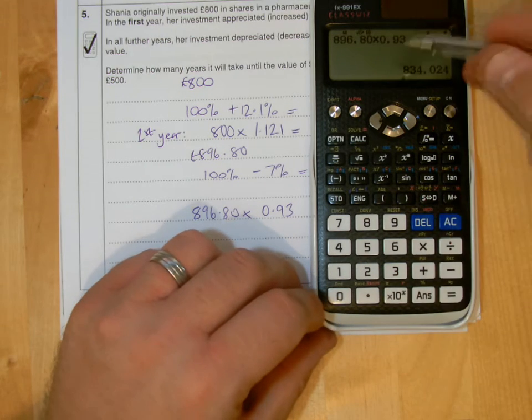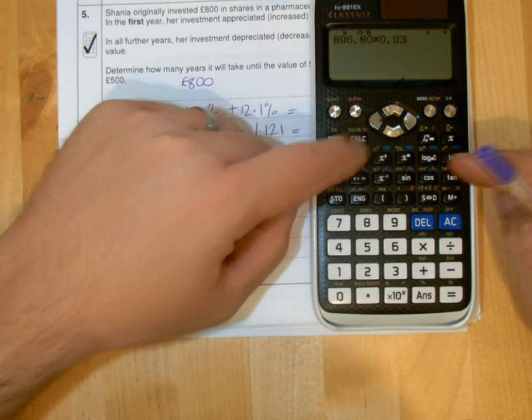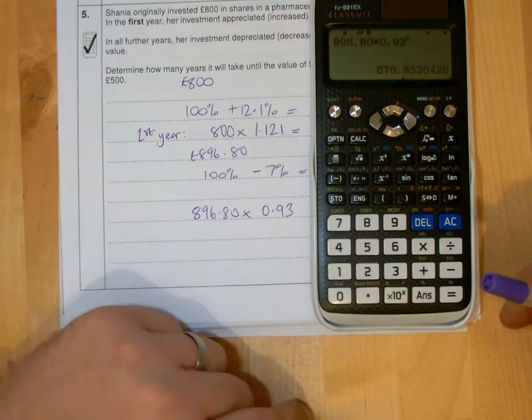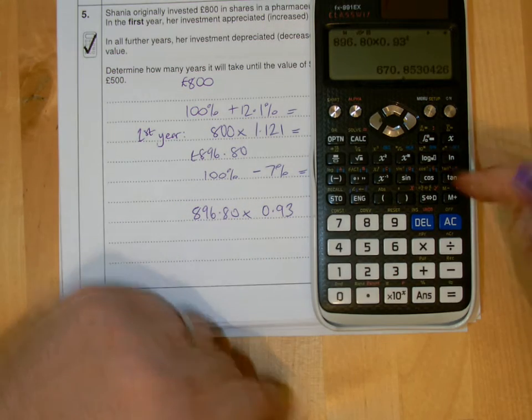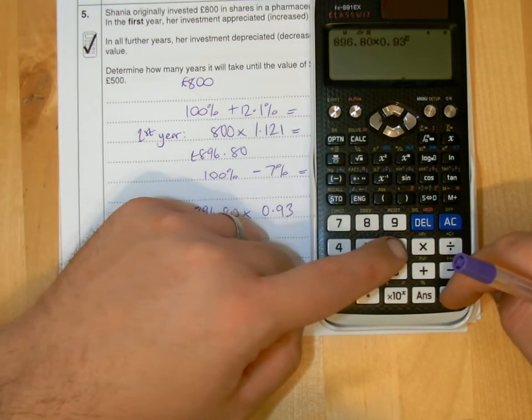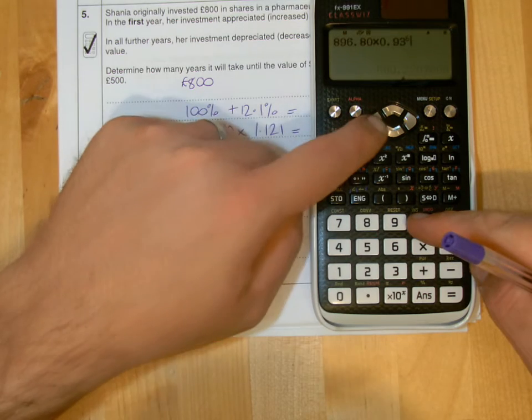So it's gone down about £60. So I get the feeling here we've got to do a few years. So we put power, maybe let's go for 4. So if I do that, 670. Still got a bit more to go. So we do it for, say, let's go for 6. 580. So we get in there.